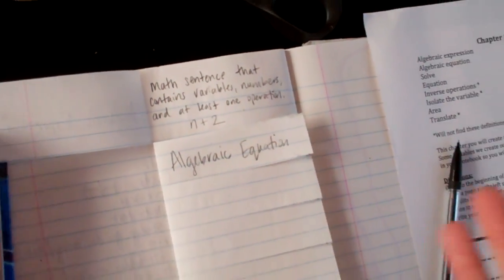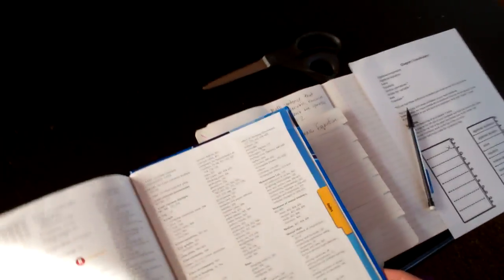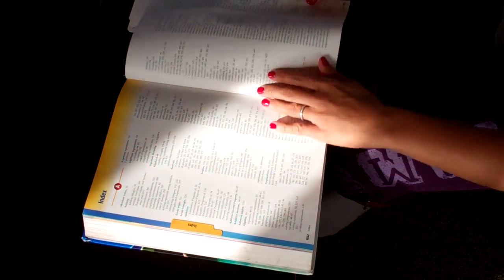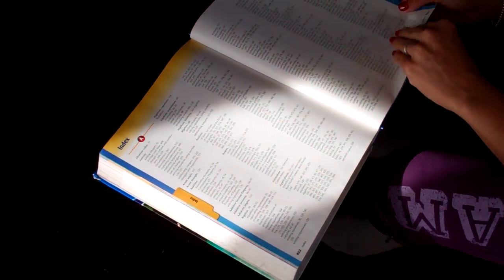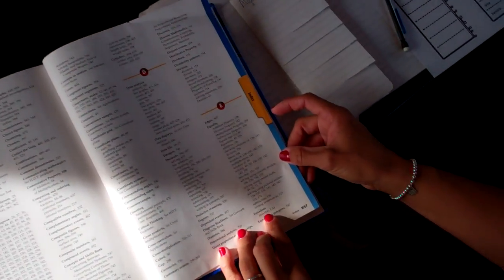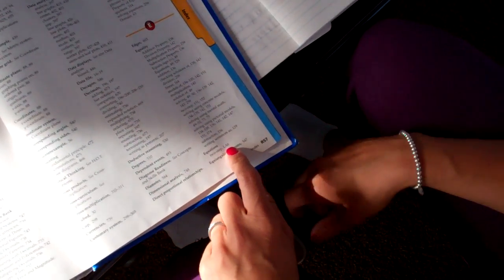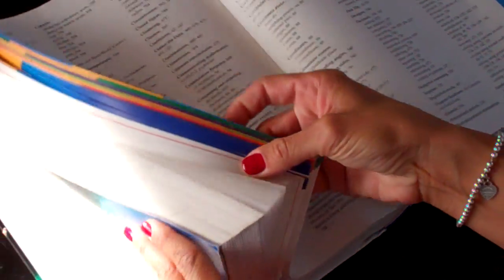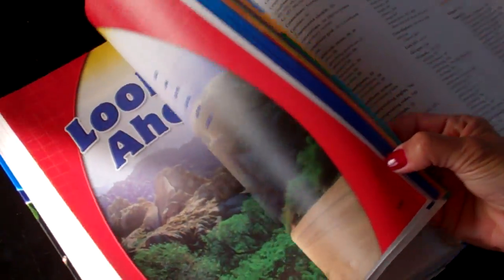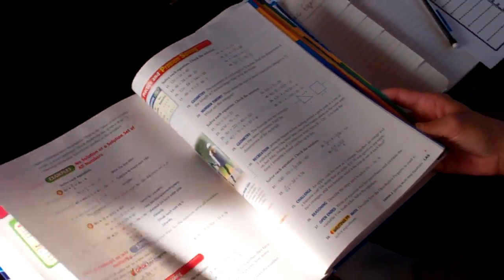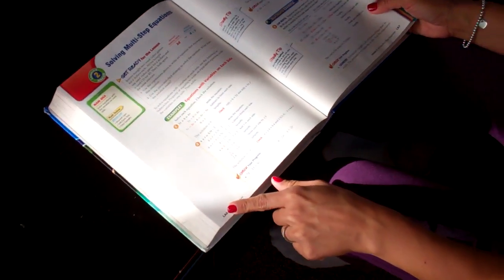So next I would find back in my index, algebraic equation. Going back to the A's, algebraic equation says see equations. So then I go to E to see equations, and they're talking about two-step equations on LA6. So what is LA6? You're asking yourself. I'm flipping through, and I think I saw it. Oh, here. LA1, LA2, LA3, LA6.